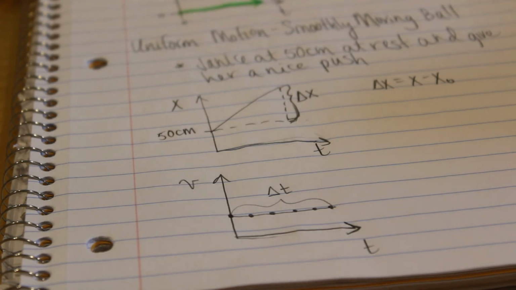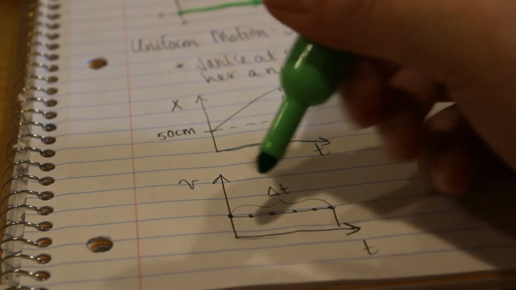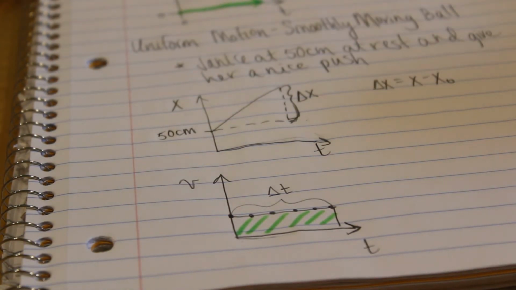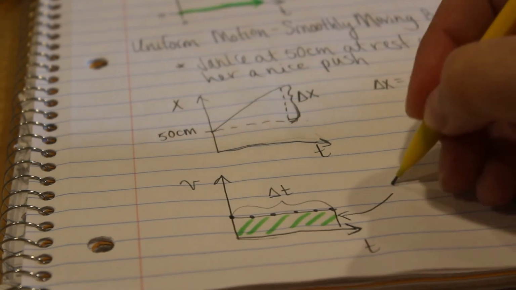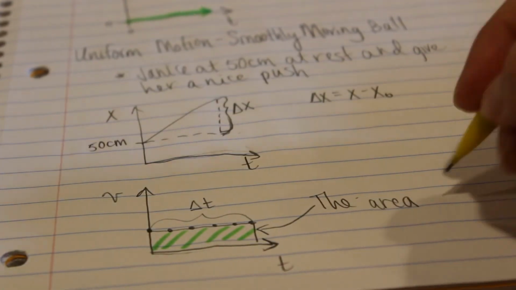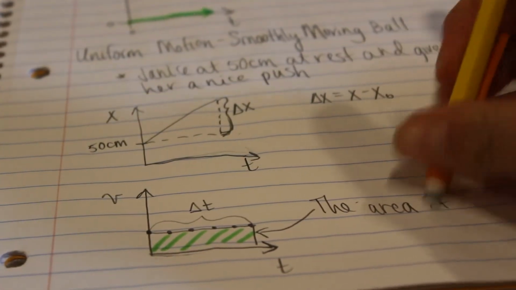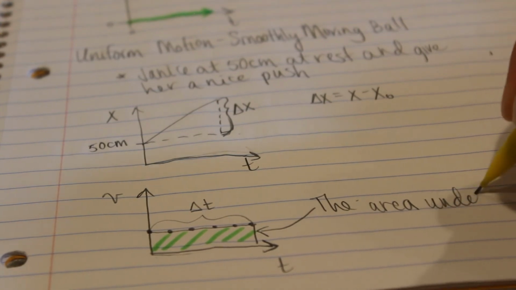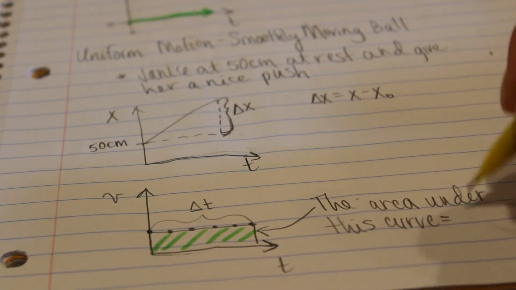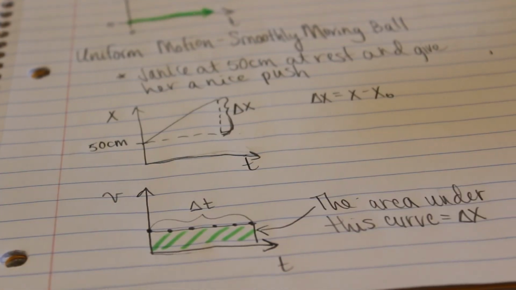And we can find something about the area under this curve. The area under this curve is actually equal to the change in x. So if we were to find this area, that would equal the change in x. So the area under this curve is equal to the change in x. So you could always use that.